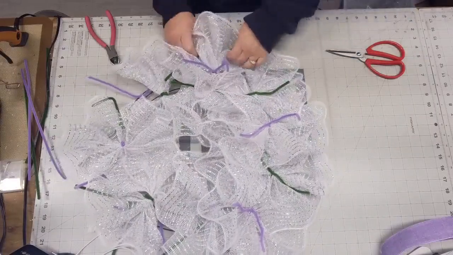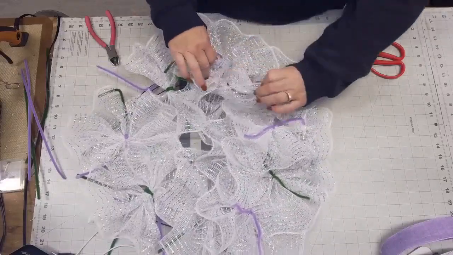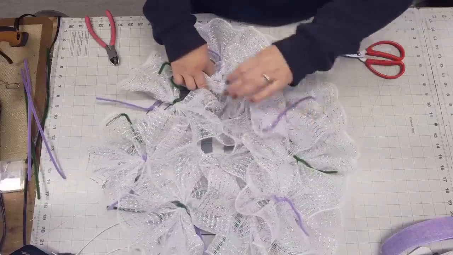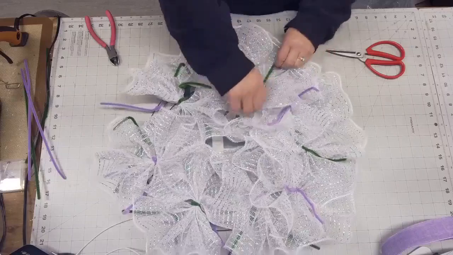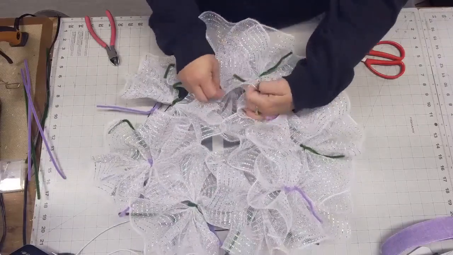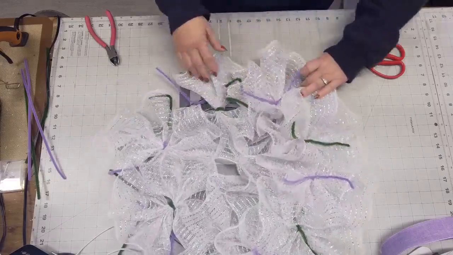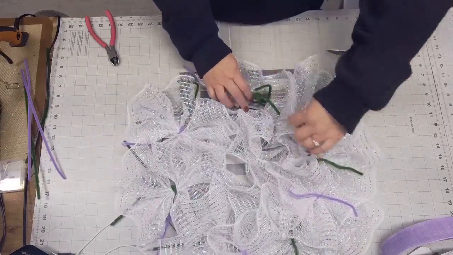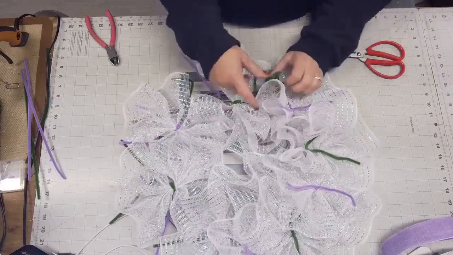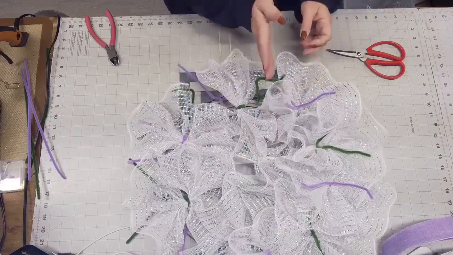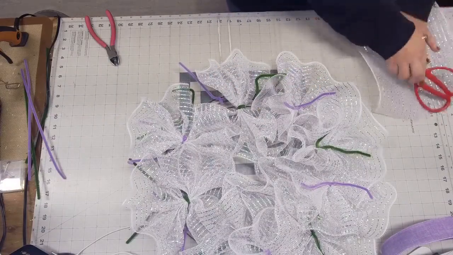Okay, 2 twists. Fanning this out. So, again, here's that large piece. And I'm just going to kind of overlap the two. Want to make sure that we have equal access all the way around the outside. So I'm going to take this one and I'm going to pull the sides back just like this so that I can get that piece in without having to fight that piece of Deco mesh.